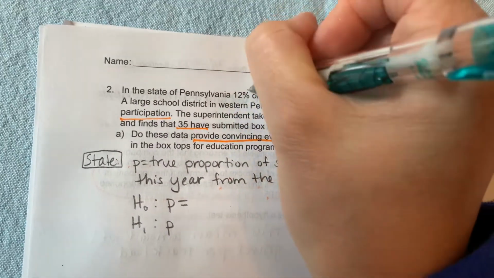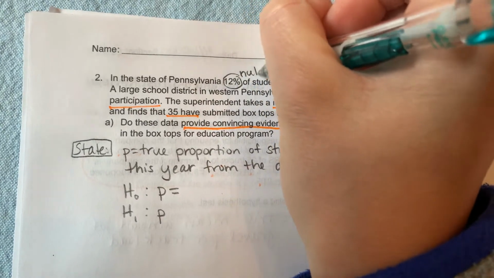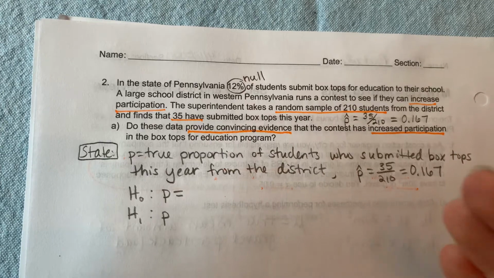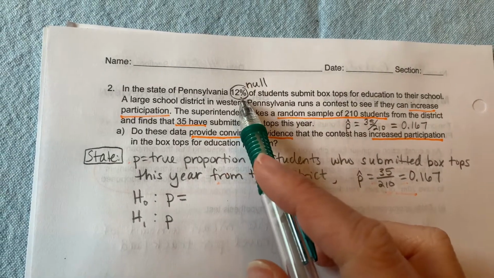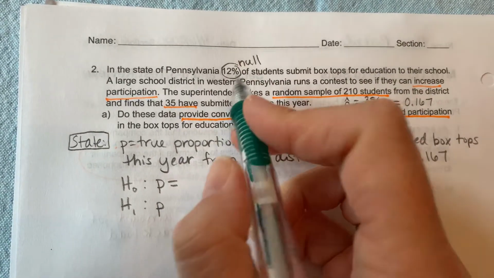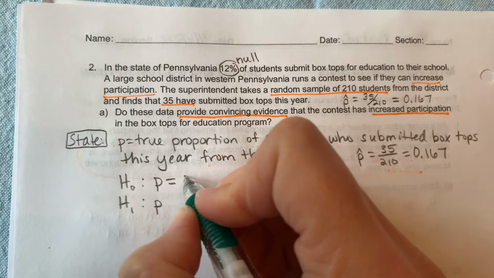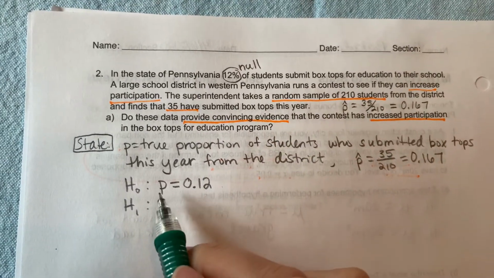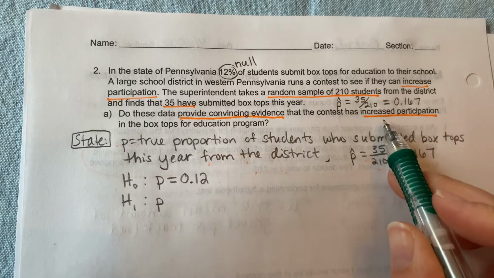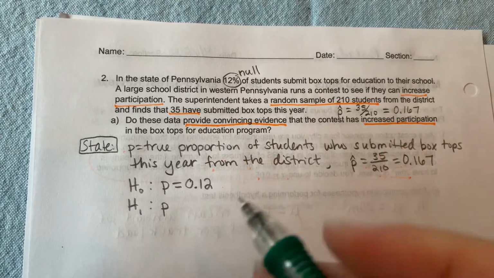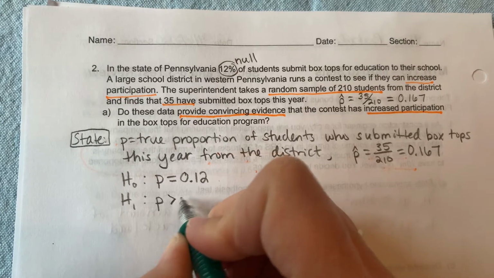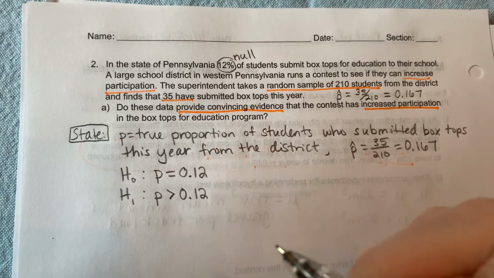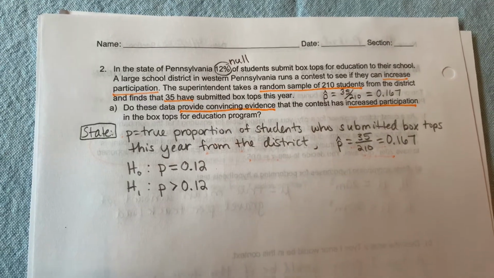So I think this is going to be my null value. We want to see if this district's contest increases their participation from the statewide proportion. So I'm going to change that 12% to a decimal. So p is equal to 0.12. That's my baseline. Now again, I want to see if it's increased participation. So that means the proportion would be larger, greater than that baseline of 0.12 for the whole state. Okay, there are my proportions.